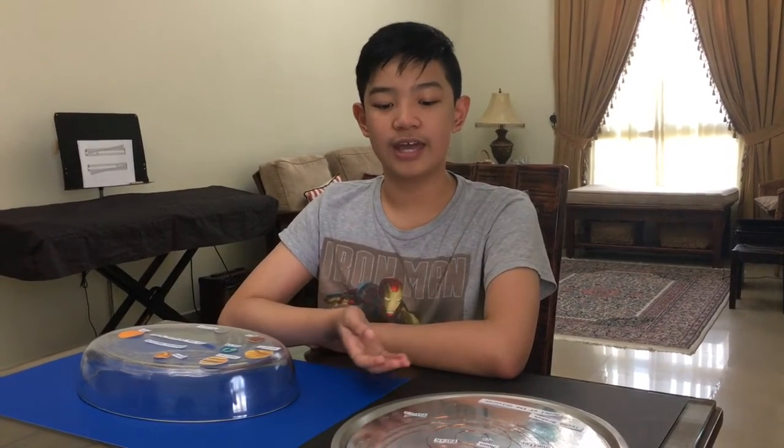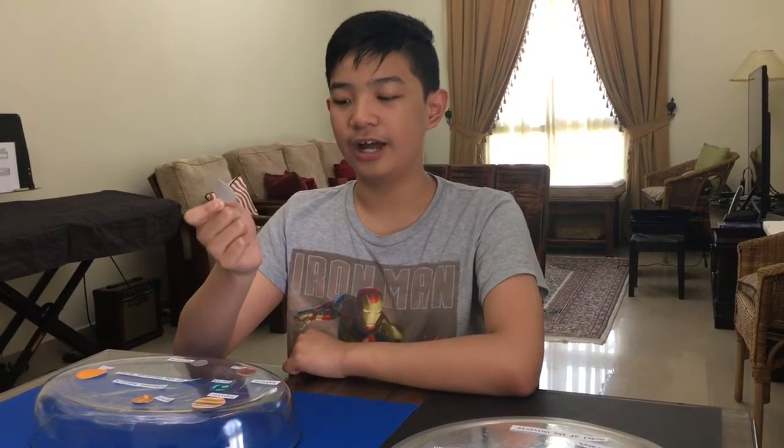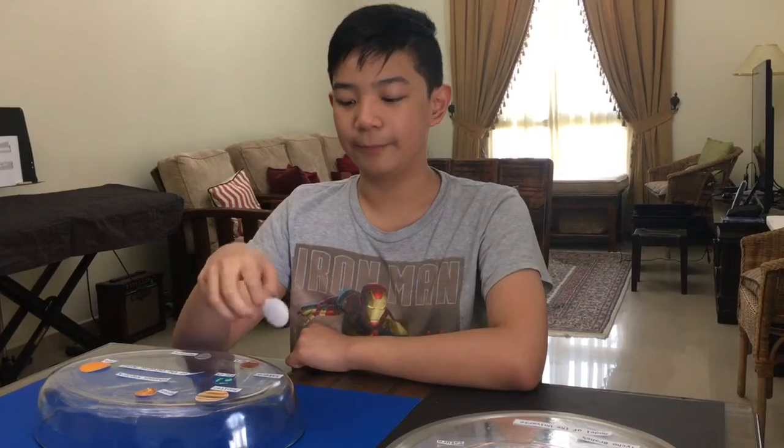Before I explain what these models are about in this video, I would like to show you what they are made of. It's really simple. These planets are just cutouts that were drawn on an index card. I just used the internet as reference to help me design them.